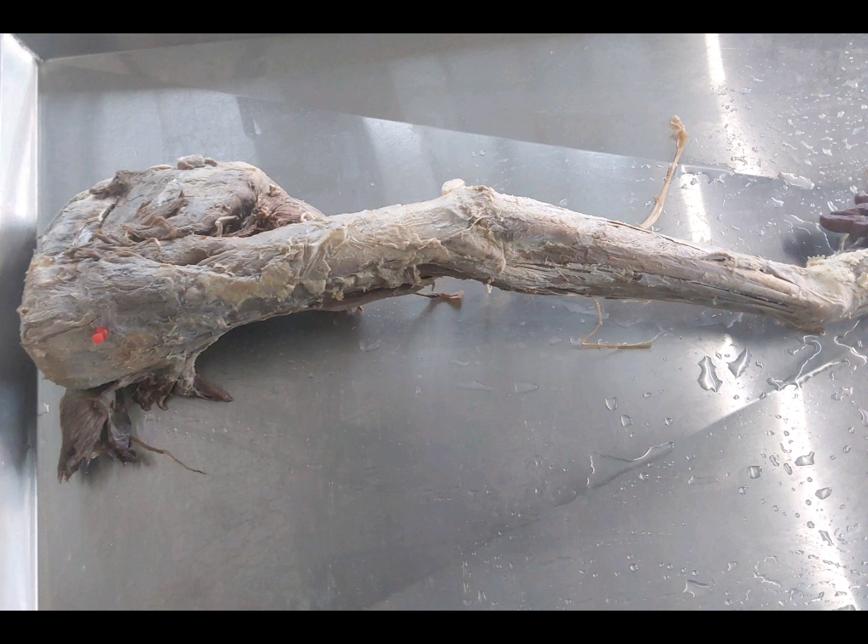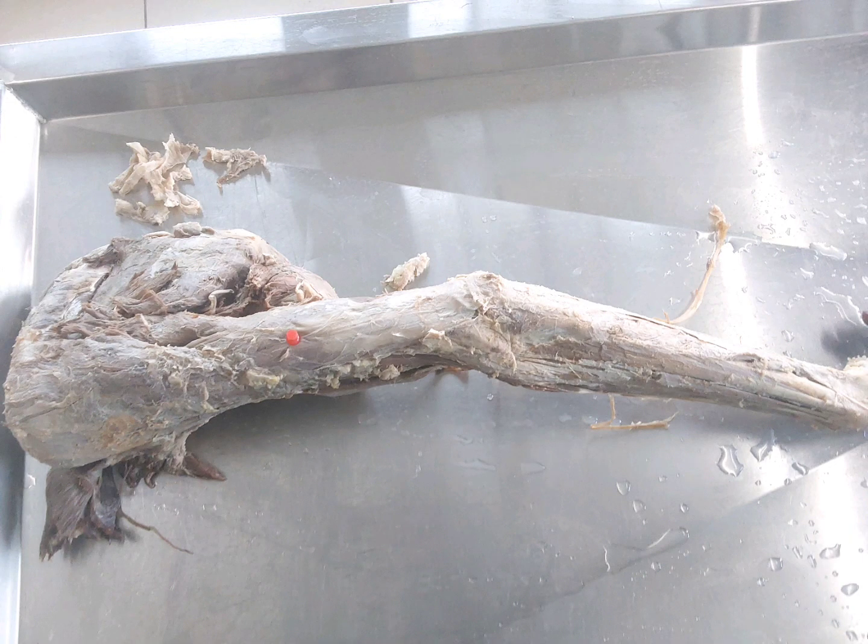Identify the pinned structure, give its insertion and nerve supply. The pinned structure is deltoid muscle, and the deltoid muscle is inserted onto the deltoid tuberosity of humerus and is supplied by axillary nerve.